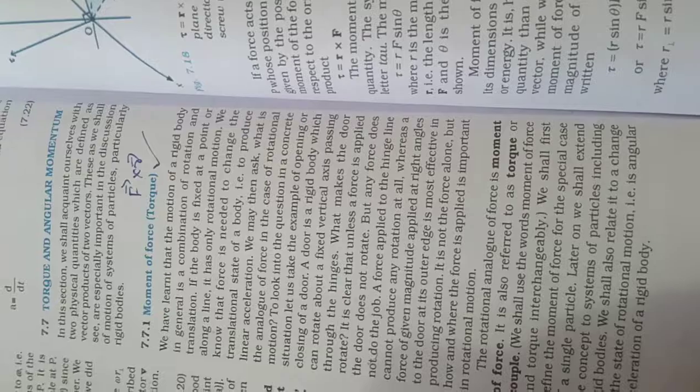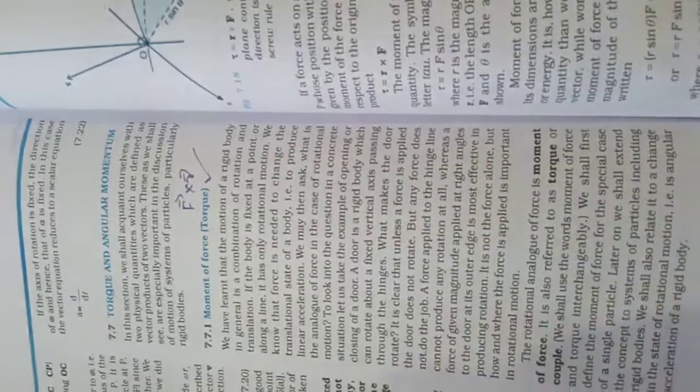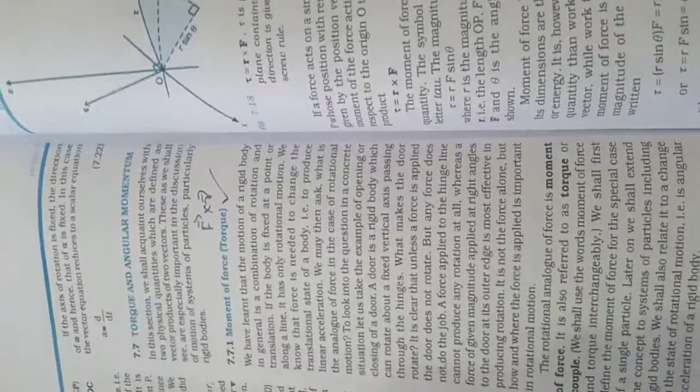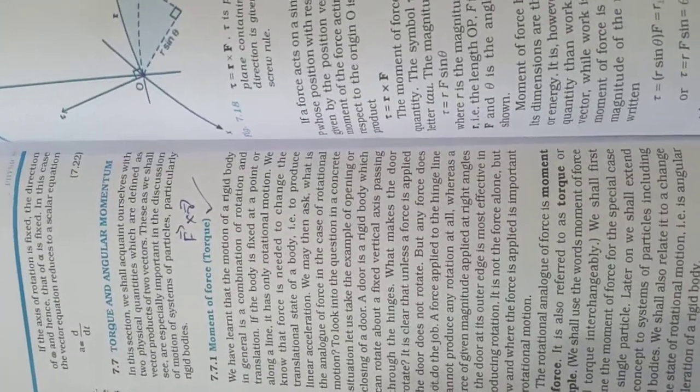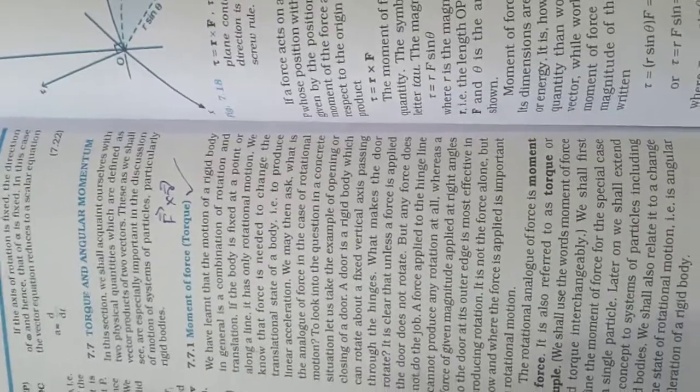Today I want to teach the chapter System of Particles and Rotational Motion. In this, I want to explain torque and angular momentum. Shall we start, students? Torque and angular momentum. So, what is torque?